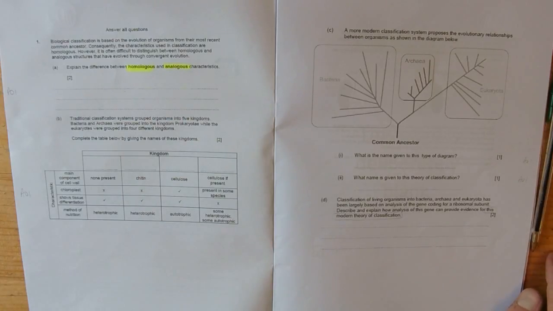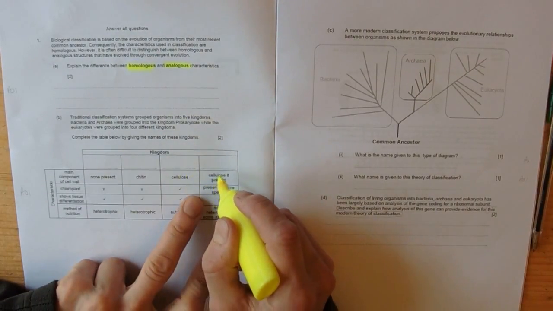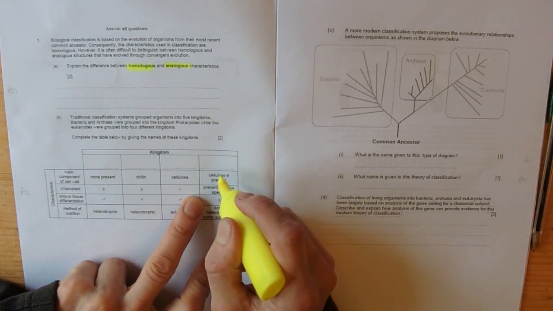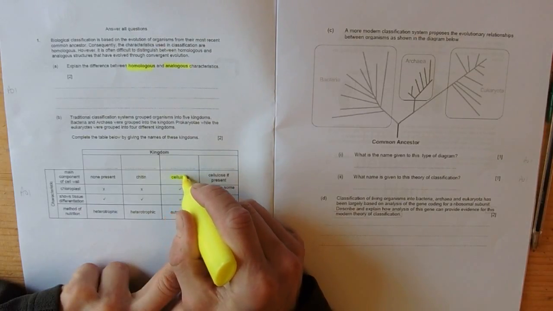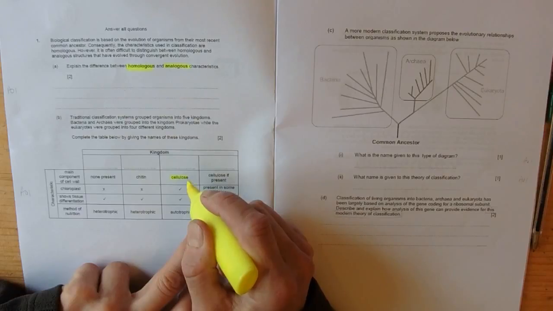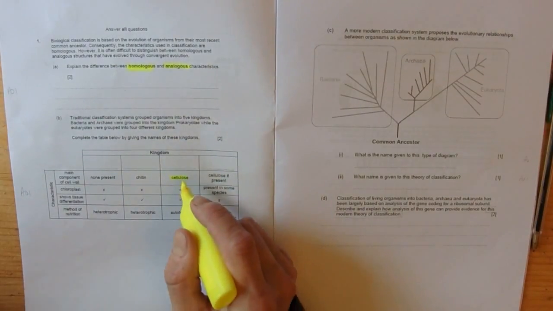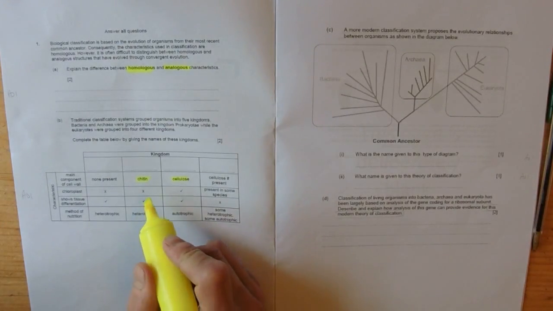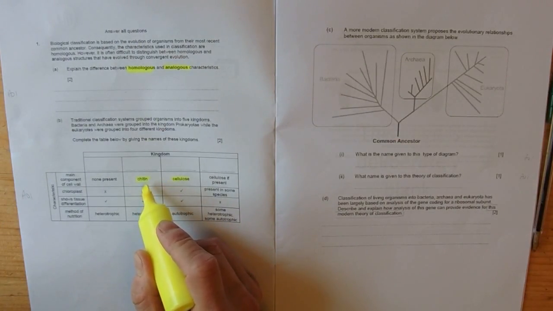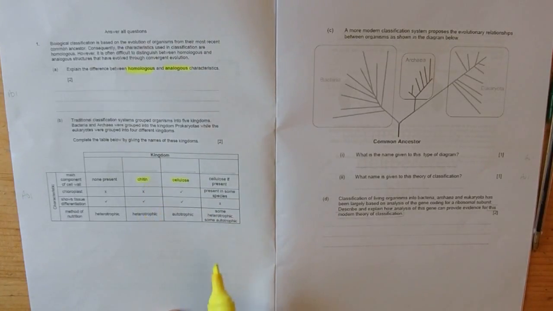Part B, kingdoms. I was quite surprised at how many students got this wrong. And the bits of information that I did highlight to those students were, these are dead giveaways, cellulose. So where do you find cellulose? And chitin, that was quite often wrong. So something that's got cell walls not made of cellulose, so then they're not plants.